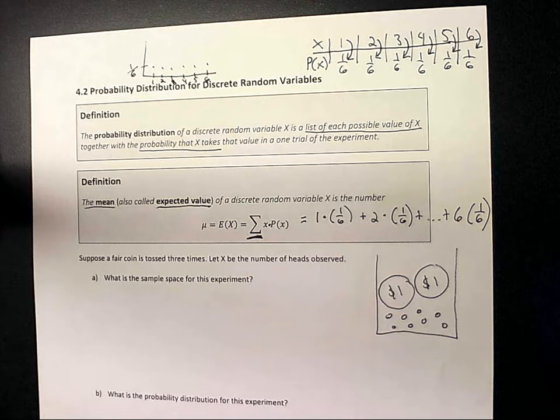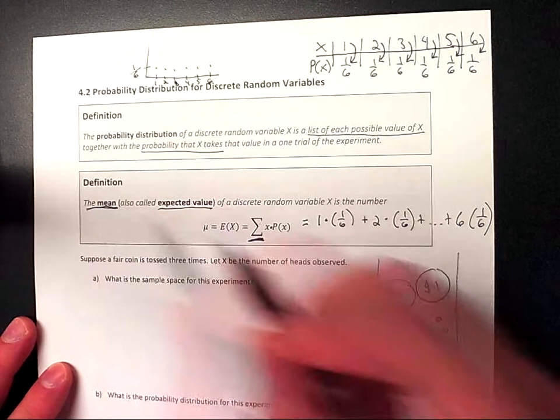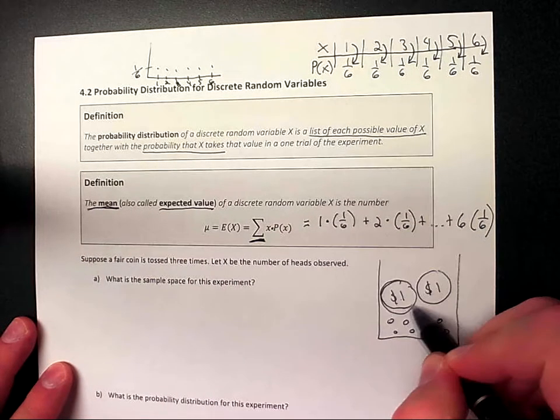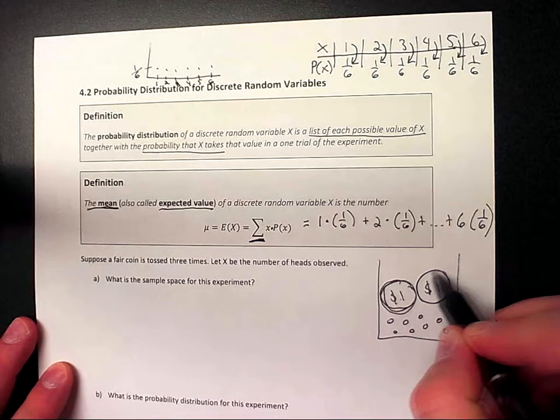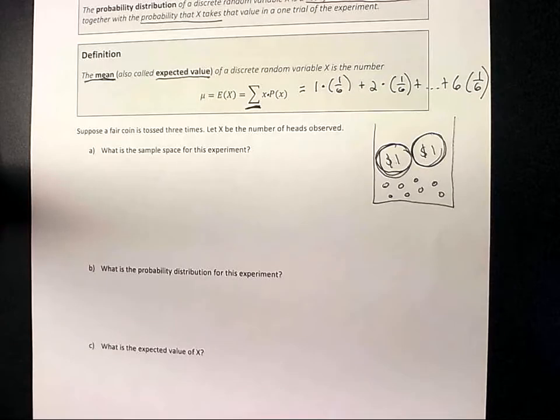Does that make sense? So what we're doing here is that we're not just finding the arithmetic mean of these individual values, but now we're associating a probability with getting each one of these individual values as well. All right.